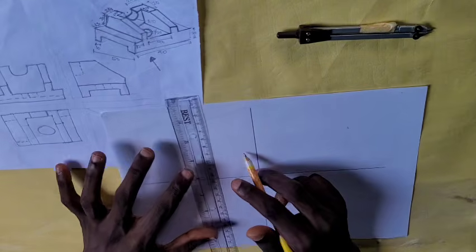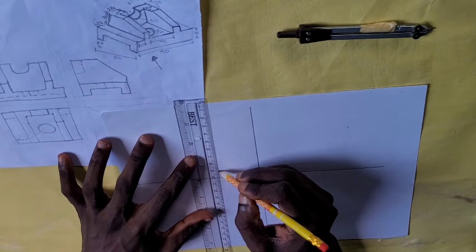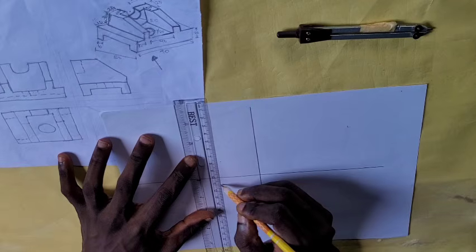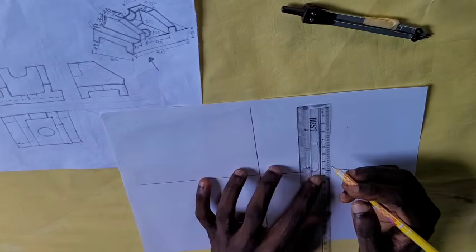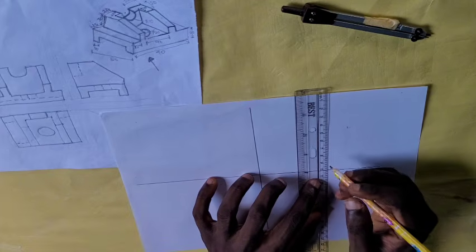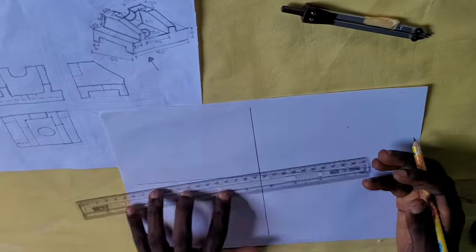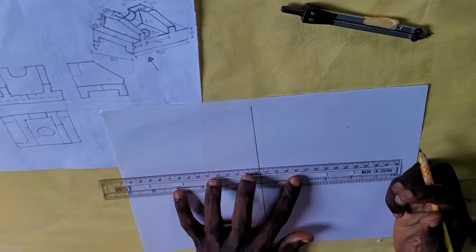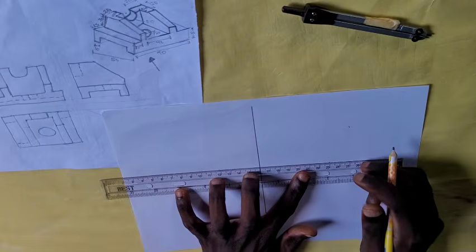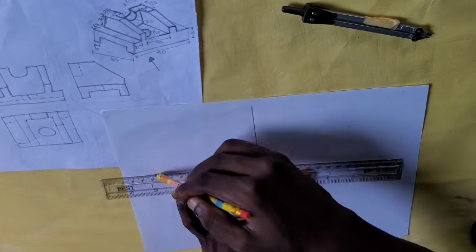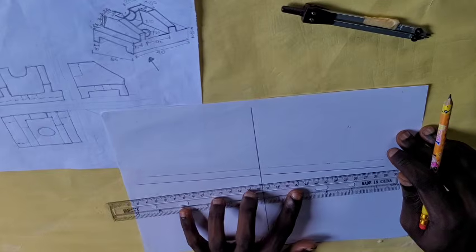So let's do that. Let's take 10 millimeter, 10, 10, 10, 10. So I will rule a line here at the top and at the down. This is a construction line. Take note, it must not be bold. It's a construction line.